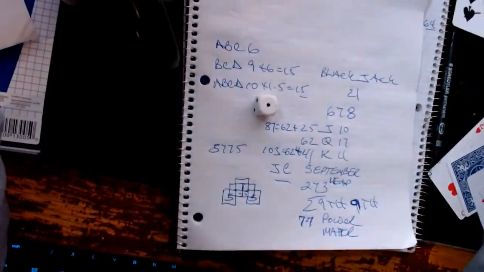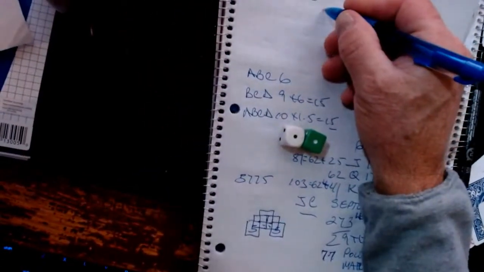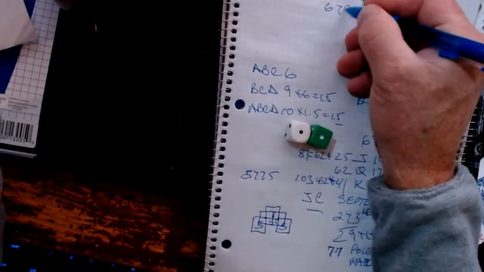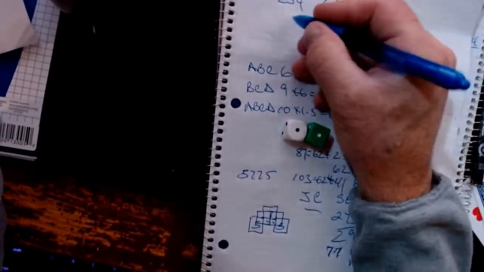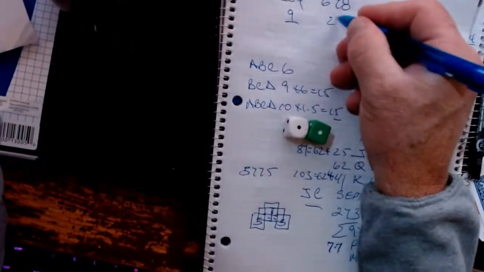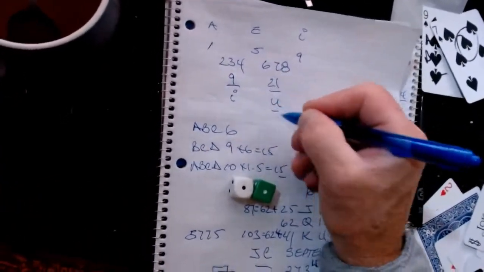5775. Right? So we got the 6, 7, and 8, and the 6, 7, and 8 goes over here. 6, 7, and 8. And then over here, 2, 3, and 4. So what is equivalent to here is here. Here is 9, and here is 21. They are equivalent. I and you.